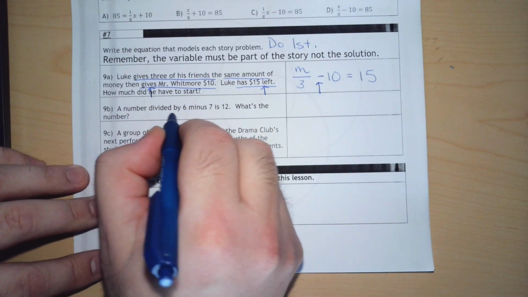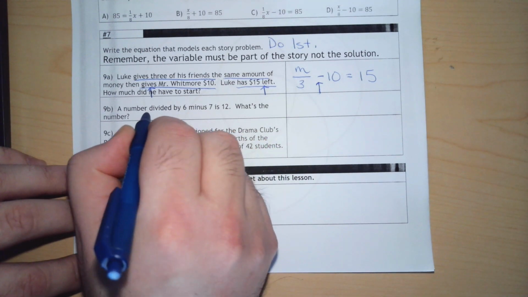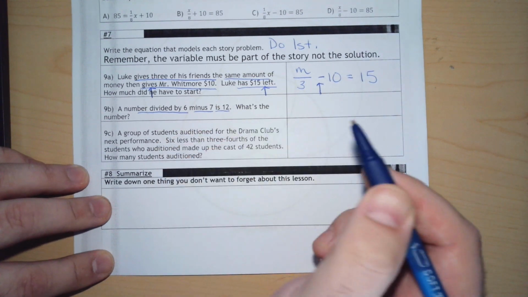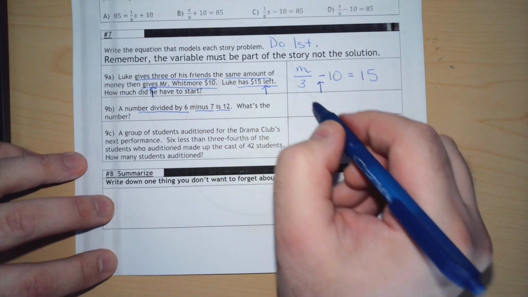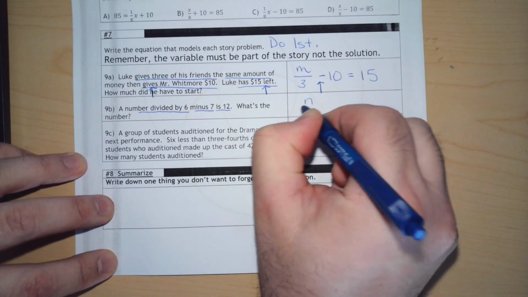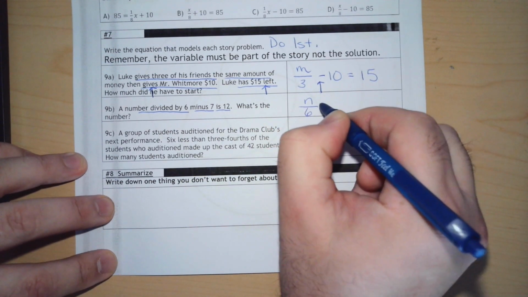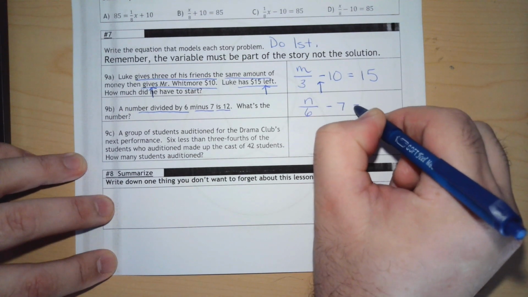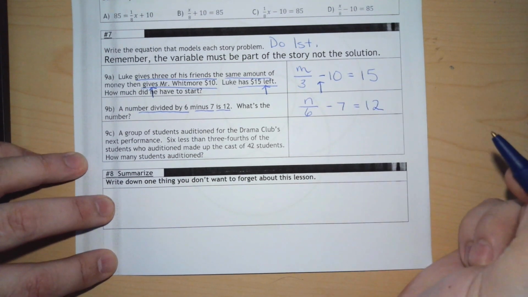A number divided by 7 is 12. What is the number? So a number divided by 7 is 12.